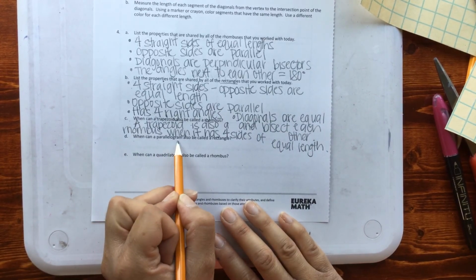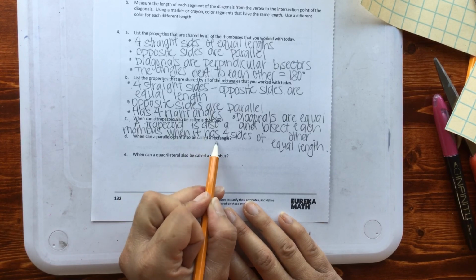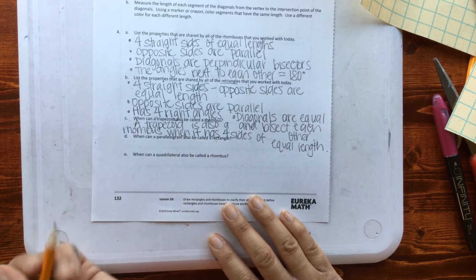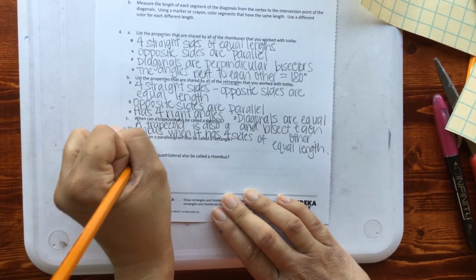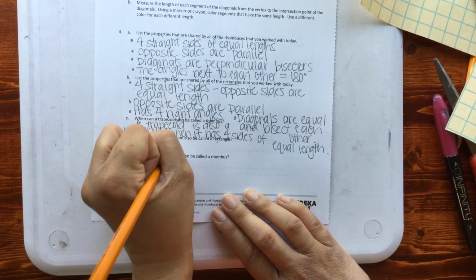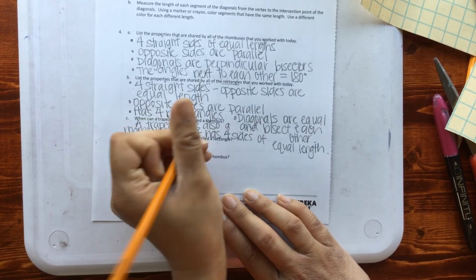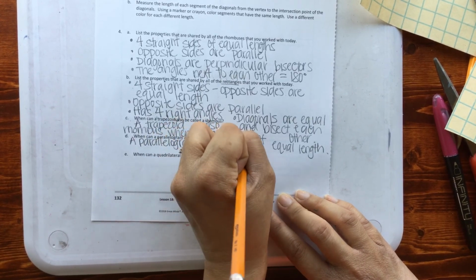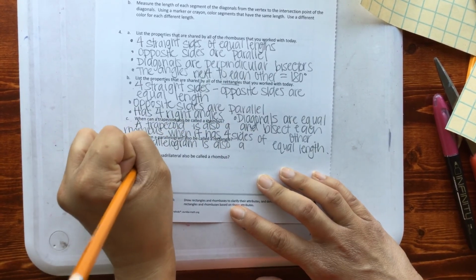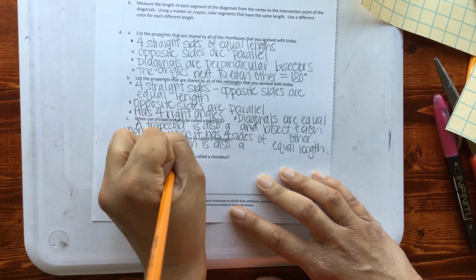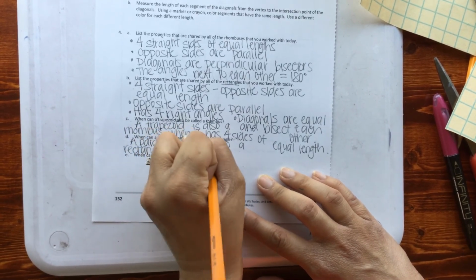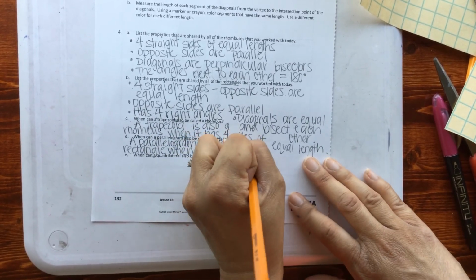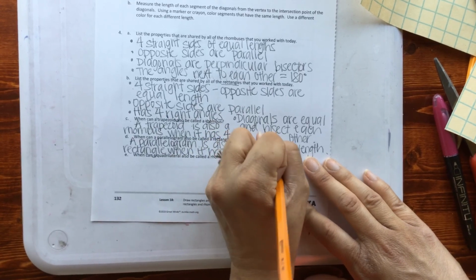When can a parallelogram also be called a rectangle? So this is going to have to do with the angles. A parallelogram is also a rectangle when it has 4 90-degree angles.